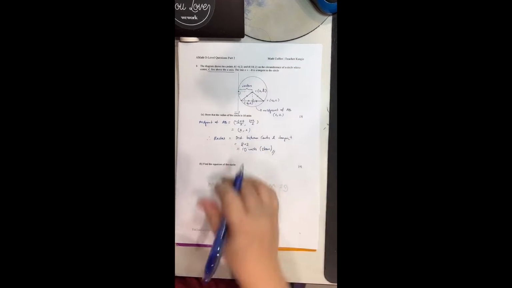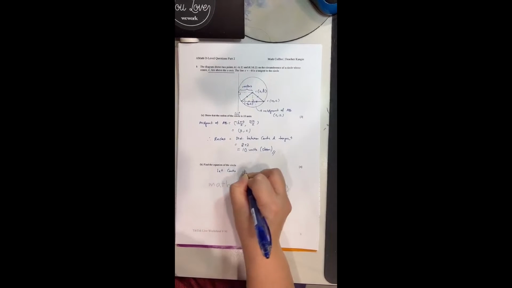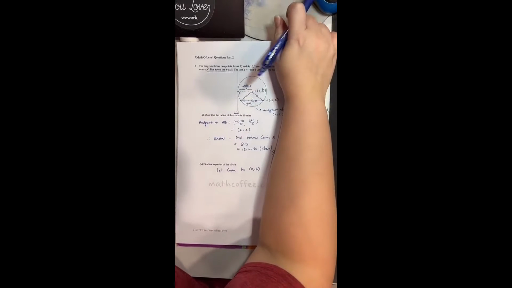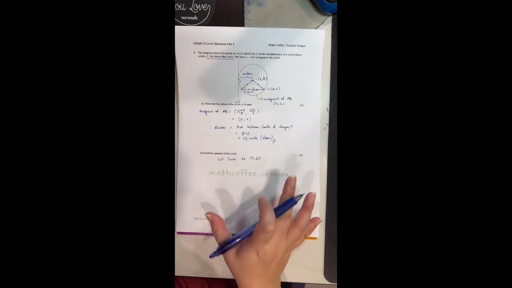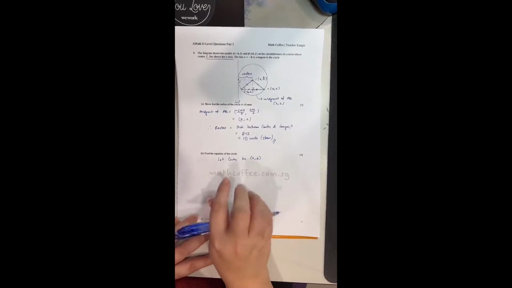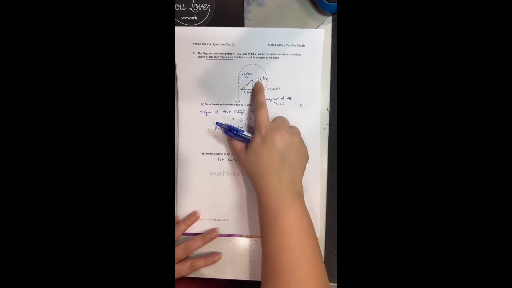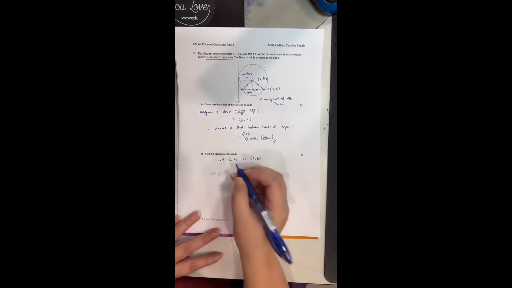I let it be b. So I will say let the center be (2, b). Now, because I already know the length of my radius, agree? I'm going to use BC, the length of the line segment, to form an equation.